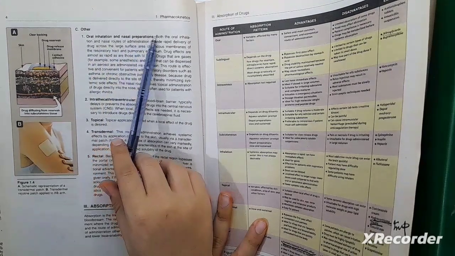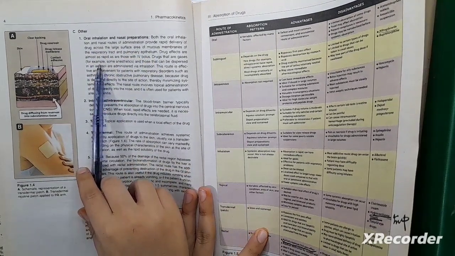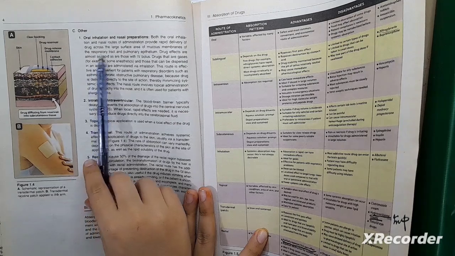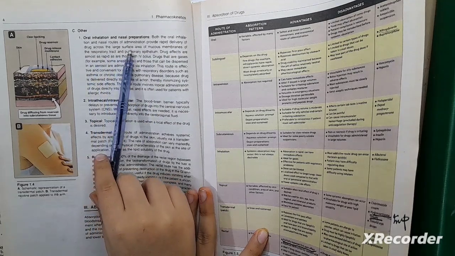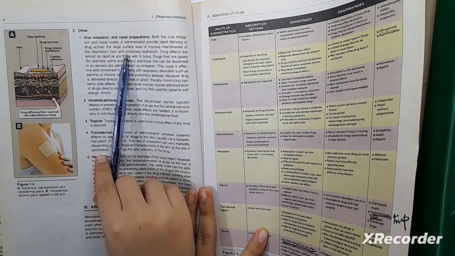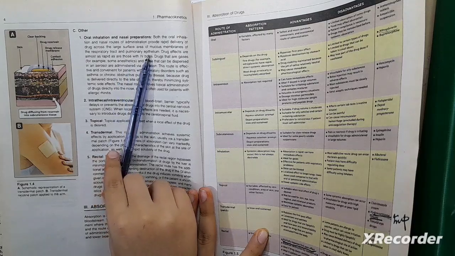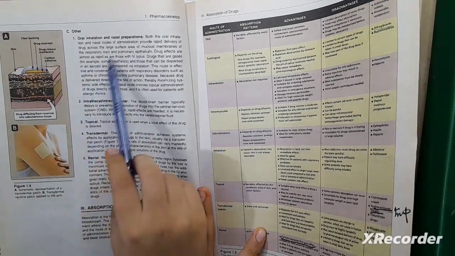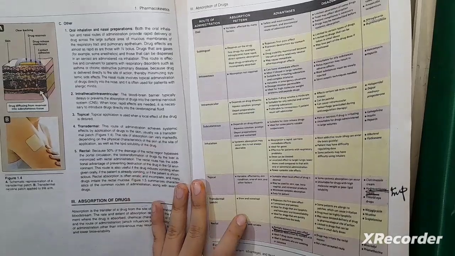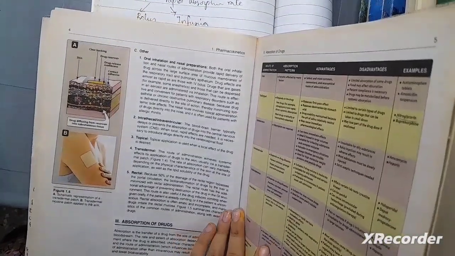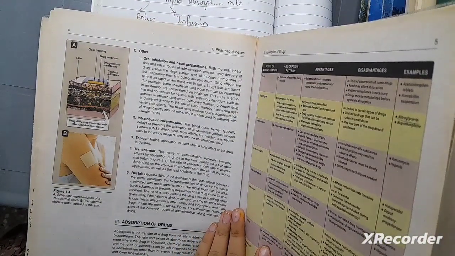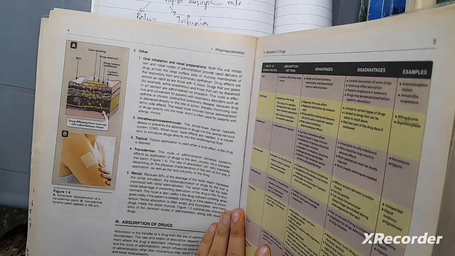Oral inhalation and nasal preparation. So what happens in oral inhalation? They provide a rapid delivery of the drug across the large surface area of the mucous membranes of the respiratory tract and the pulmonary epithelium. The respiratory tract has a very large surface area. Why? Because of the presence of a highly extensive respiratory system that contains alveoli and mucous membranes, right? So mucus and everything, they are very absorptive. They absorb whatever is given to them. Hence, drugs are also easily absorbed.